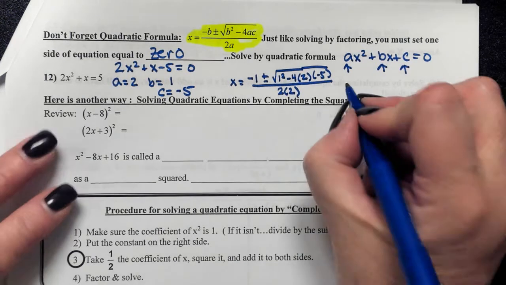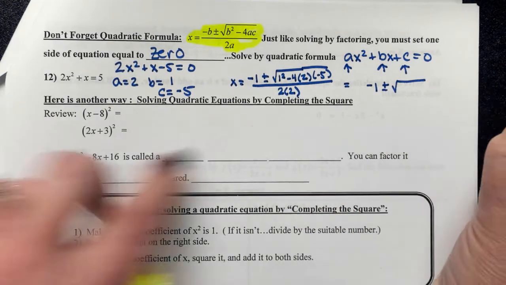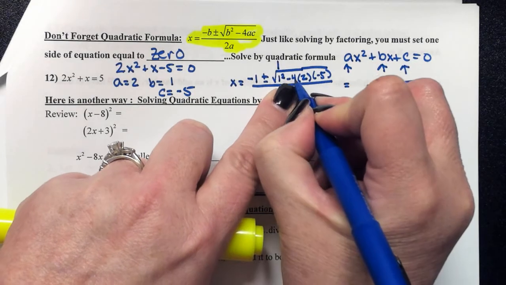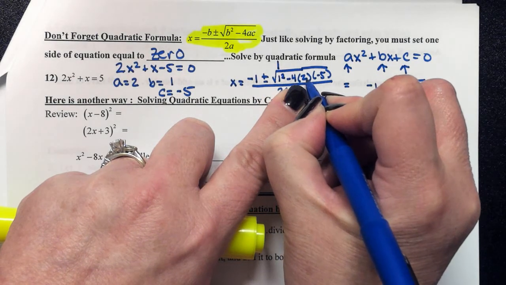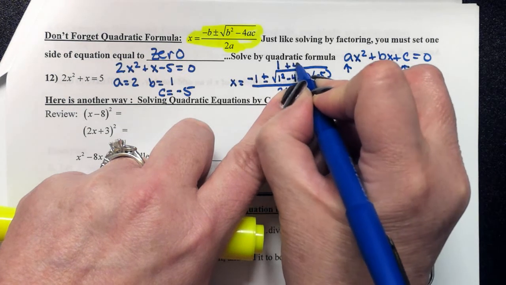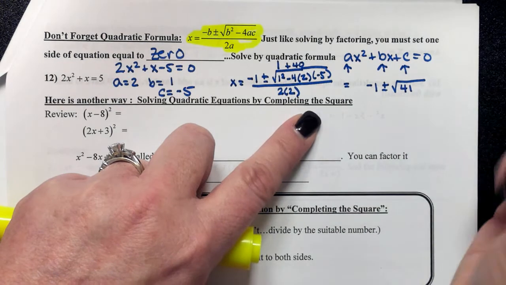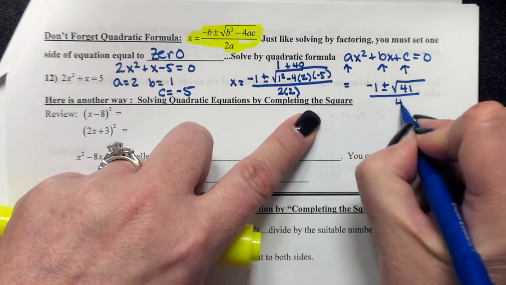So the trick with the quadratic formula is simplifying what's underneath the square root. So this is 1. Negative 4 times 2 is negative 8. Negative 8 times negative 5 is a positive 40. So 1 plus 40 is going to give me 41, all over 4.